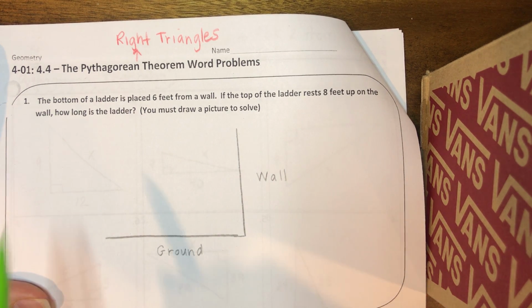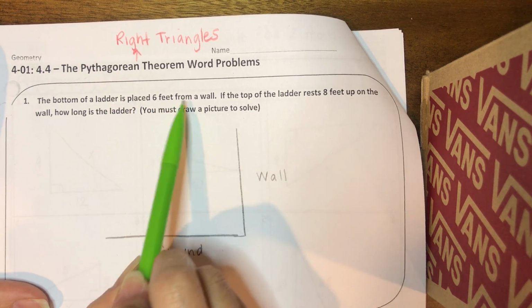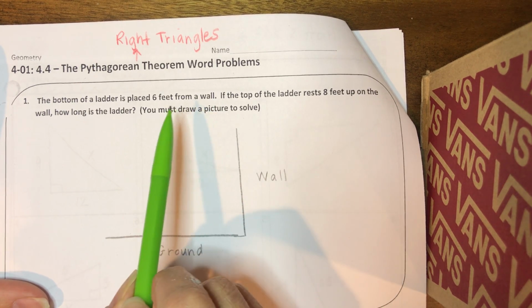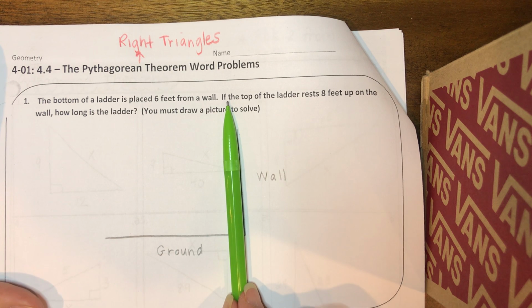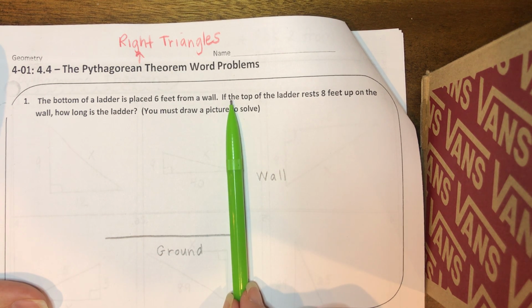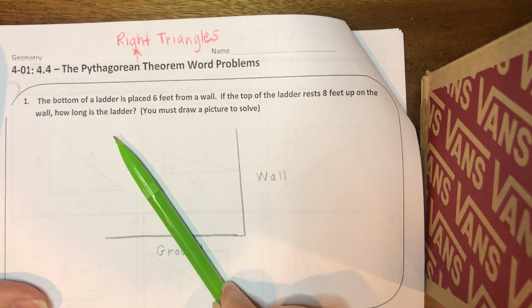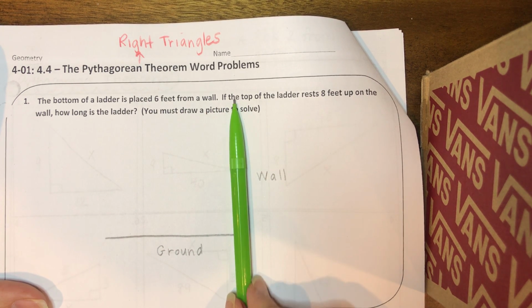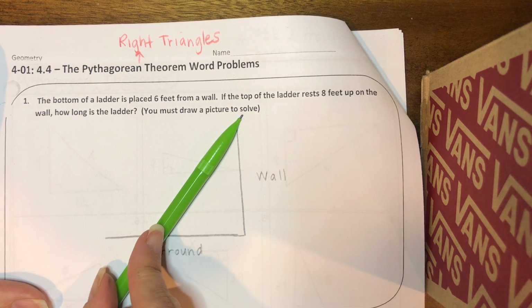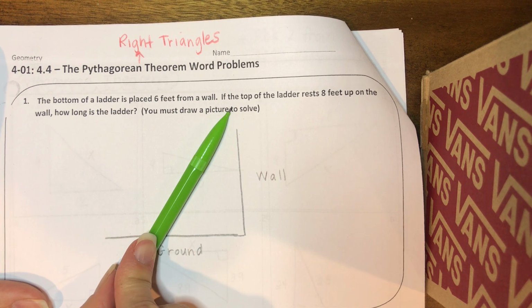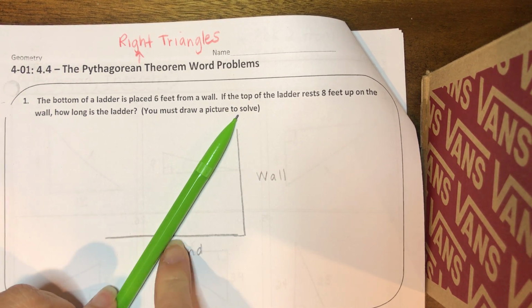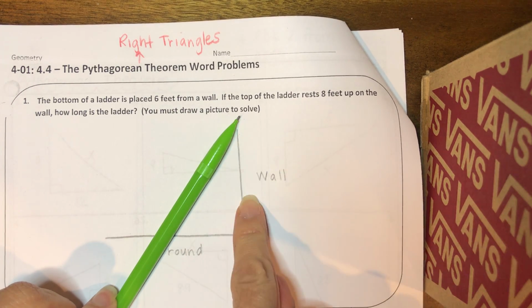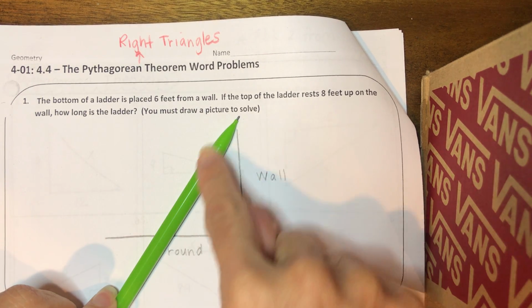So we know we want to put a ladder 6 feet from the wall. Well, when you put a ladder against a wall, you're not going to put it right up against the wall, because if you did when you climbed up, you would probably fall back. So when you put a ladder on a wall, you usually want it tilted up against the wall. So do you see how now I have a right triangle? I have part of the ground, I have the wall, and then I have my ladder at a slant.